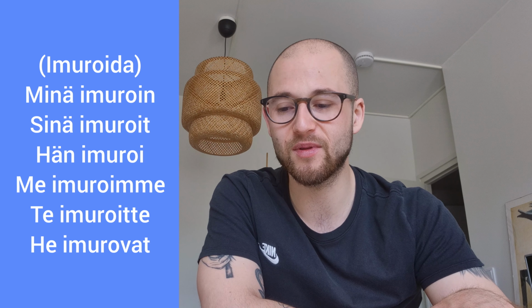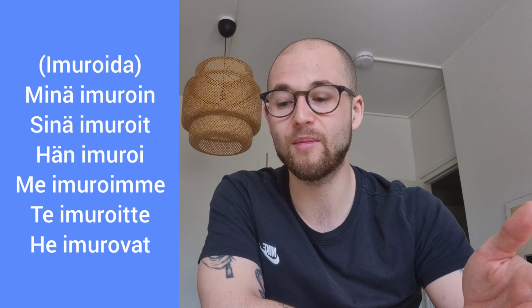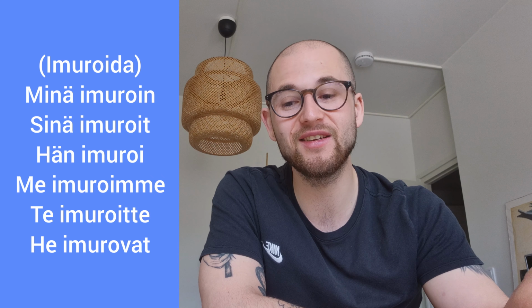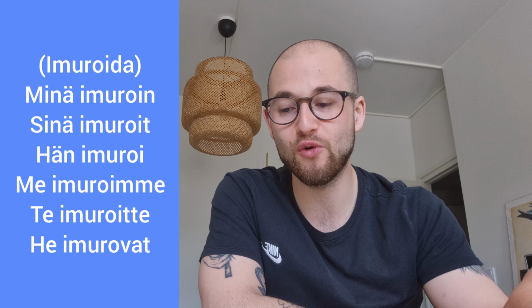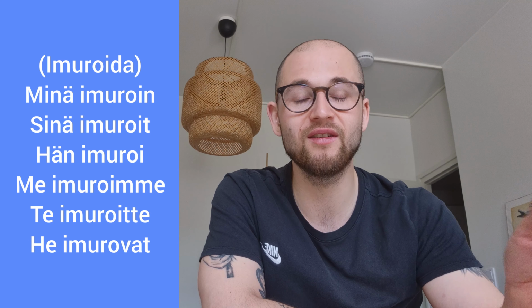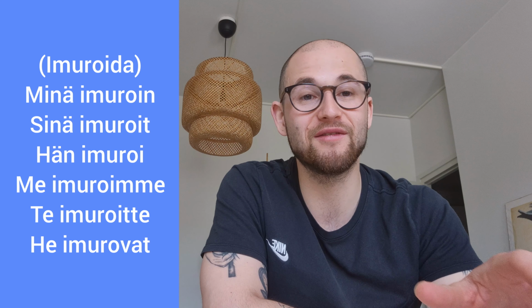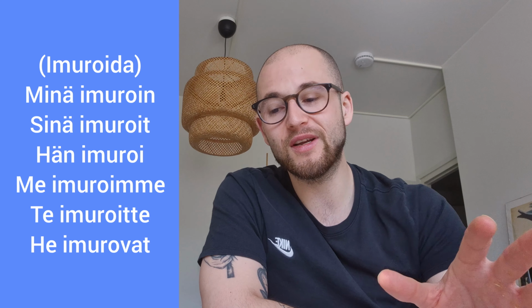I'm having a look at some of the verbs now. So immeroida, kommentoida, uida. These will all be used in that kind of way. So minä uin, minä kommentoin. This can be any kind of tense, past, present and future. But a few exceptions. So I've got suoda. Suoda, there will be a slight exception.